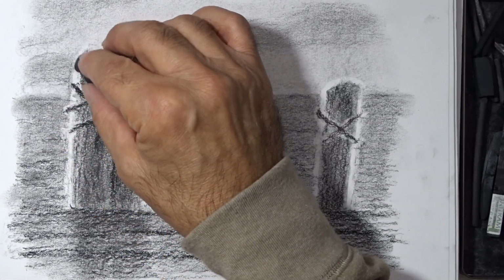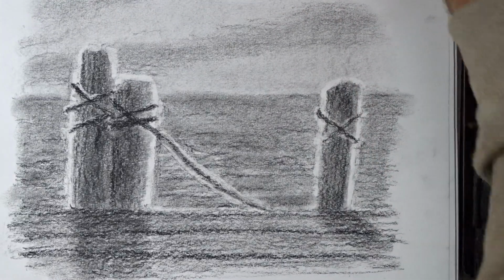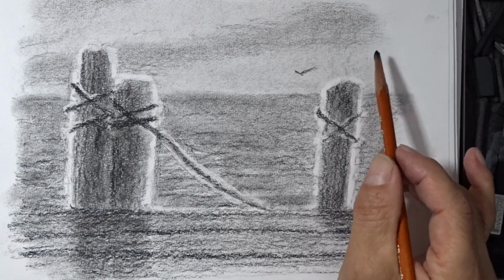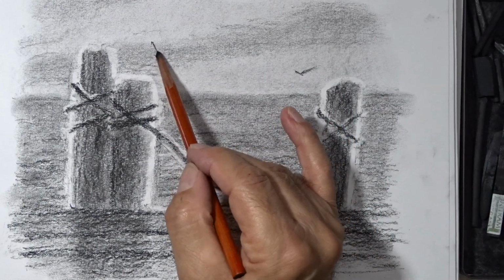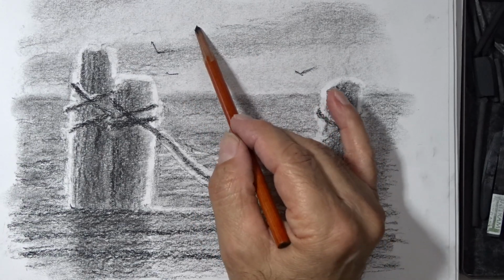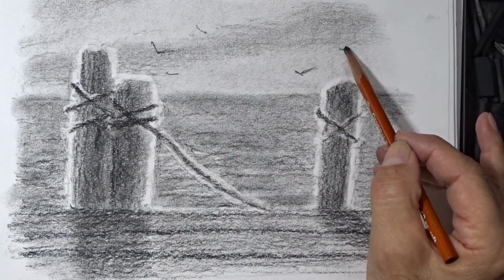You can add more things, like for instance we can add maybe birds in the distance. There we have 1, 2, 3. There we go.